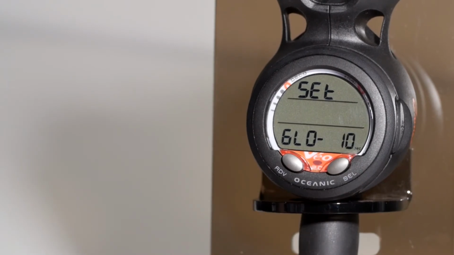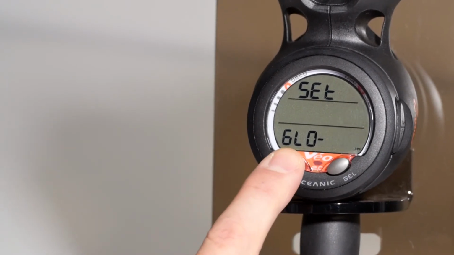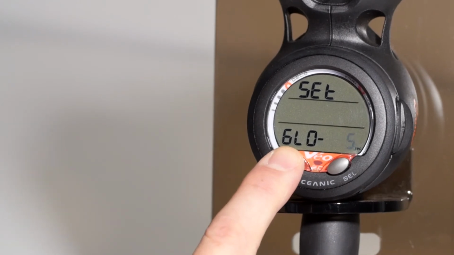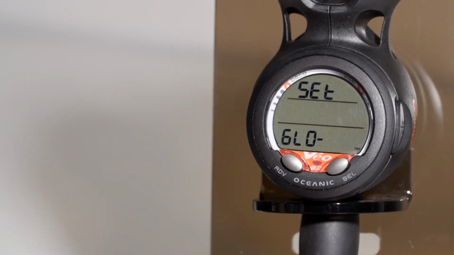The glow setting is for your backlight. You can have it on for 10 seconds, turn it off, turn it on for 5 seconds, or 10 seconds.